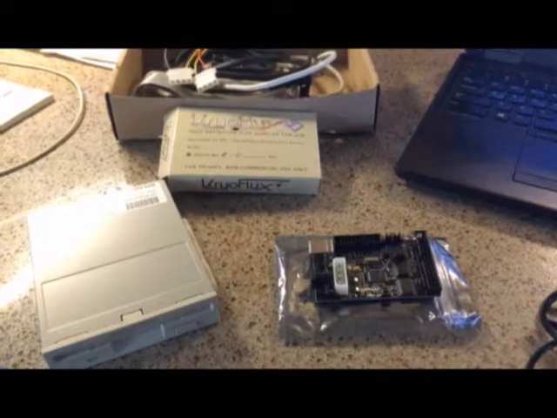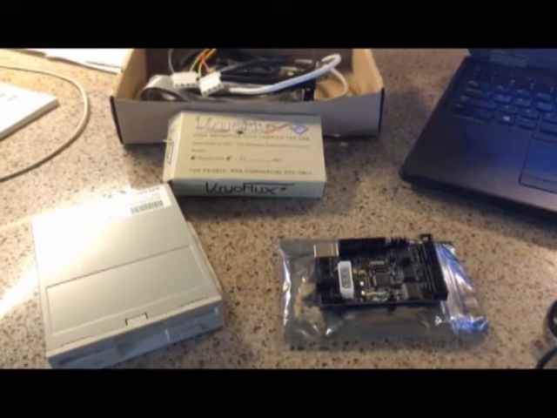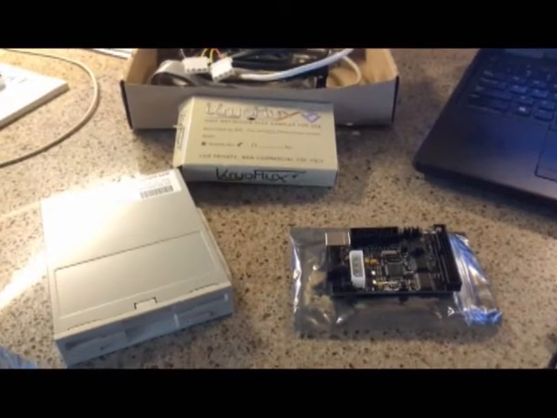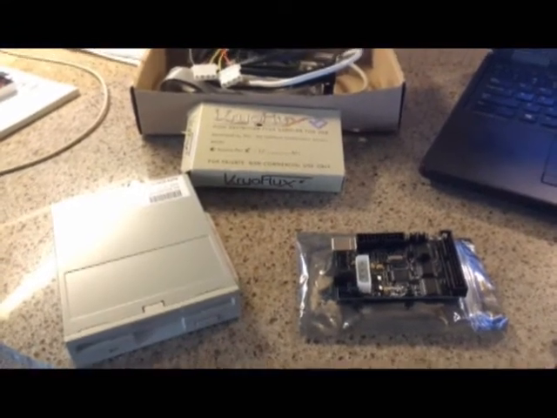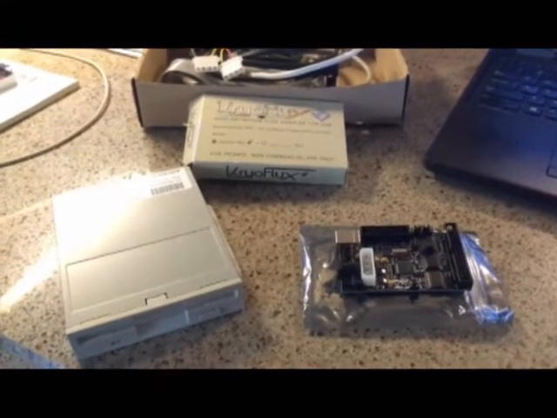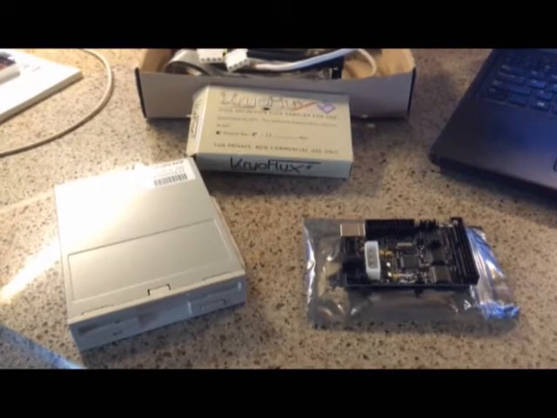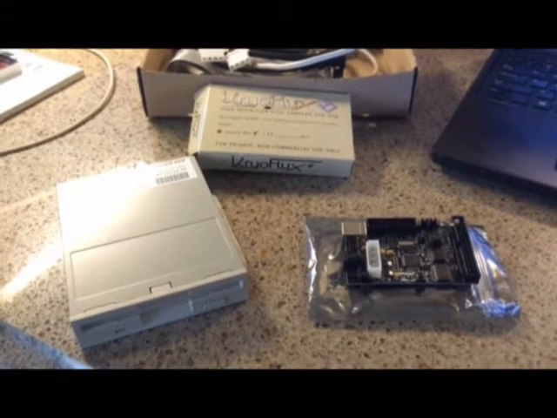The answer that I found to this problem is buying something called a Kryoflux. You may or may not have heard of the Kryoflux. If this is something that you've been researching, then maybe you've come across it but aren't really sure what it is, and you might be afraid of spending the money on it because it could be a substantial investment and then you not get what you're after.